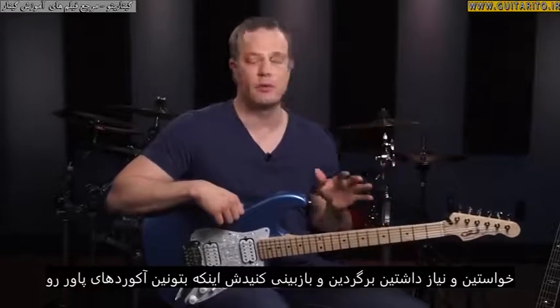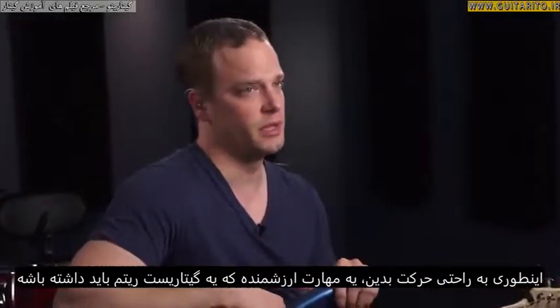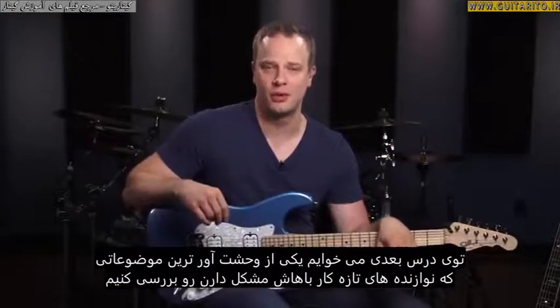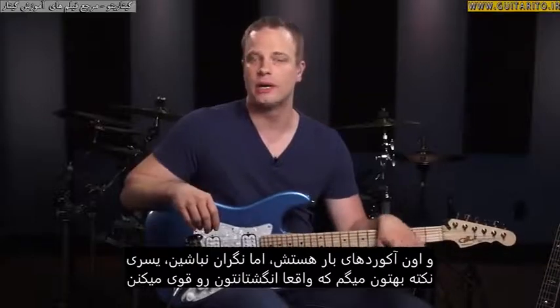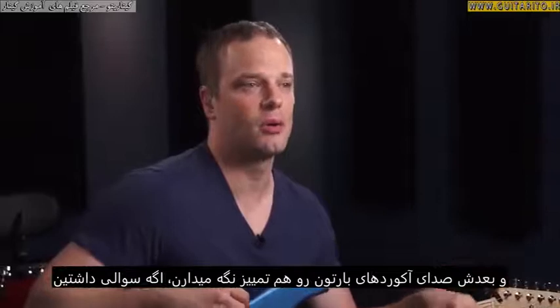But being able to move power chords around like this is an extremely valuable skill to have as a rhythm guitarist. In the next lesson, we're going to cover one of the most feared topics for newer players, and that's bar chords. But don't worry, I'm going to give you some tips for making your bar finger really strong and then making your bar chords sound clean too.